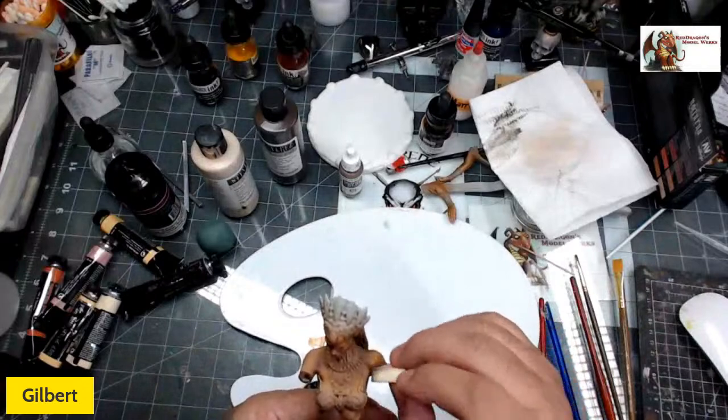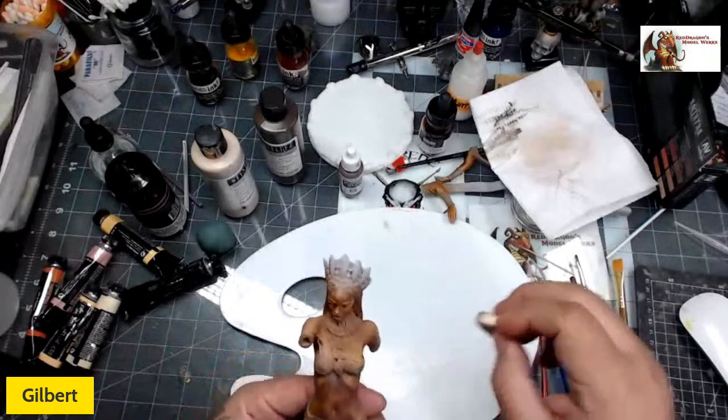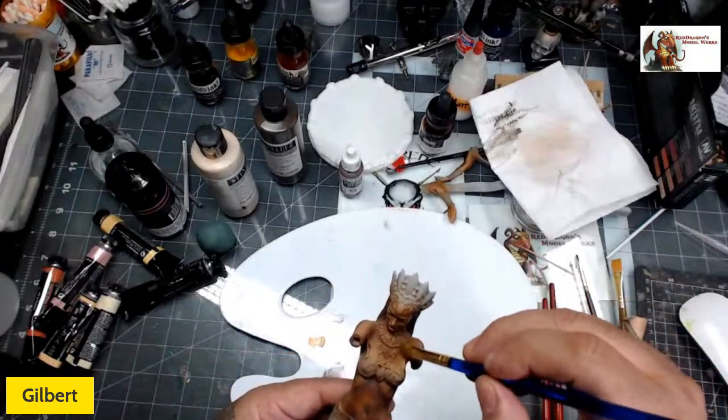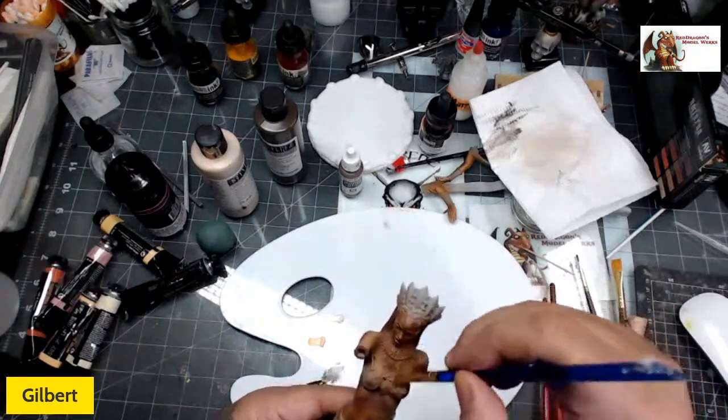And I take that and just gently go over the top of it. And make sure that anywhere I don't want it too dark, I get it off.